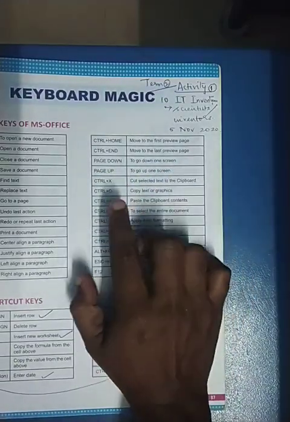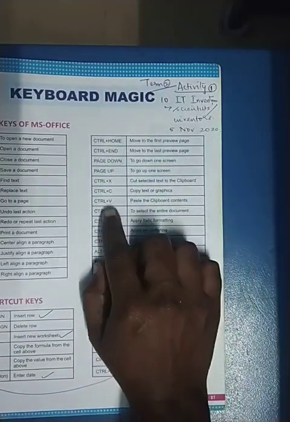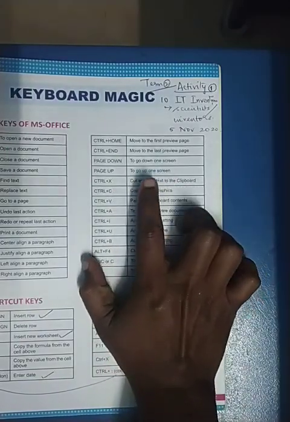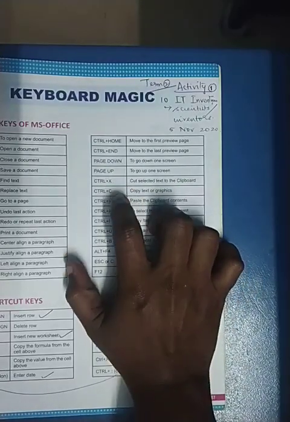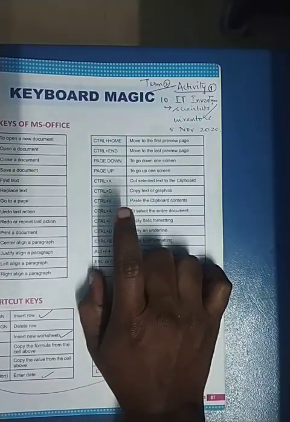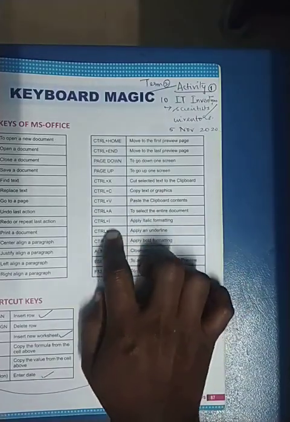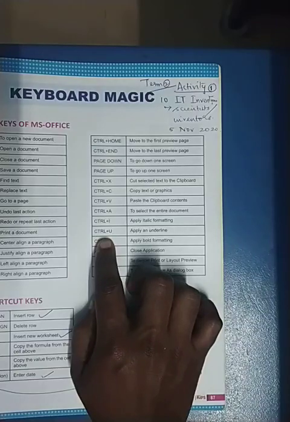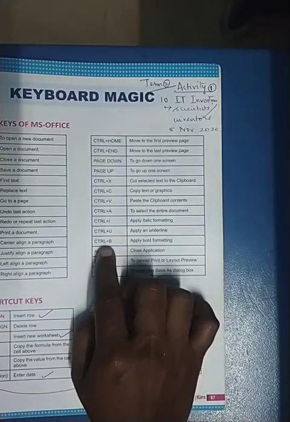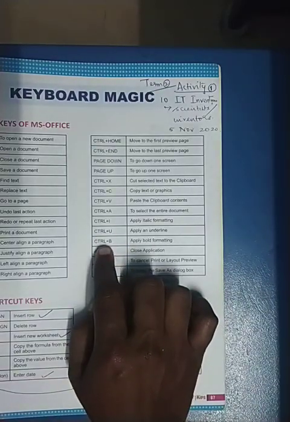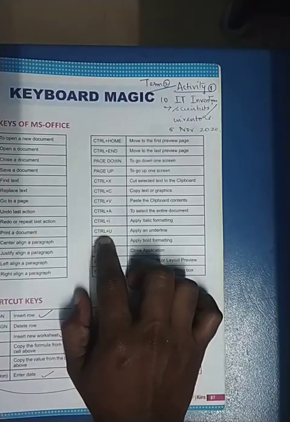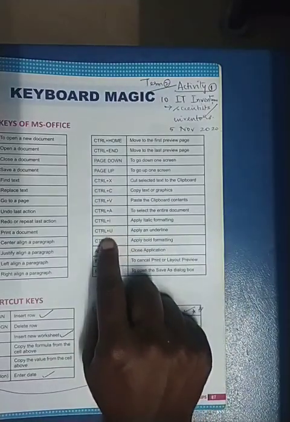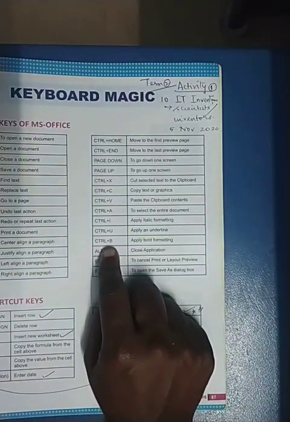Ctrl+X to cut. Ctrl+C to copy. Ctrl+V is to paste. So this is cut, copy, paste. Okay, cut, copy, paste. X, C, V. Then Ctrl+A is to select the entire document. Then Ctrl+I is for italic font and Ctrl+U is for underlining. Ctrl+B is for bold. So these three are together. Italics means it will be in that slanting form. Okay. U means for underline and B for bold.